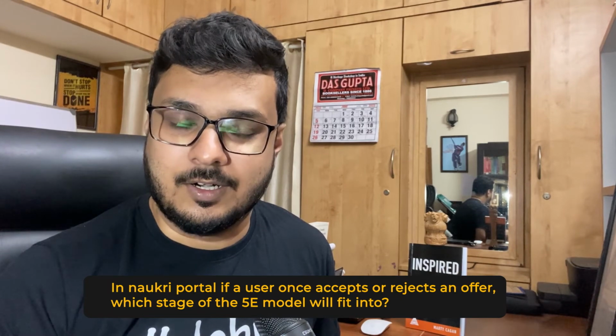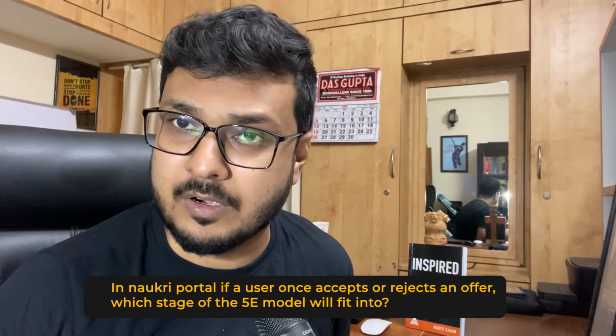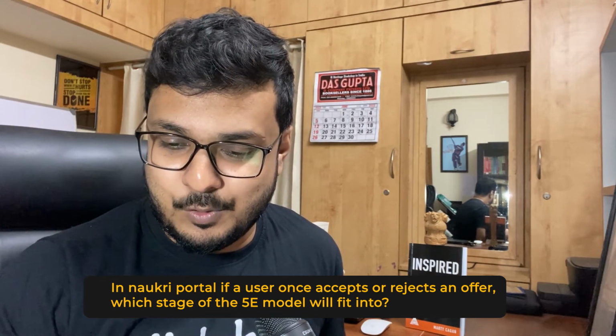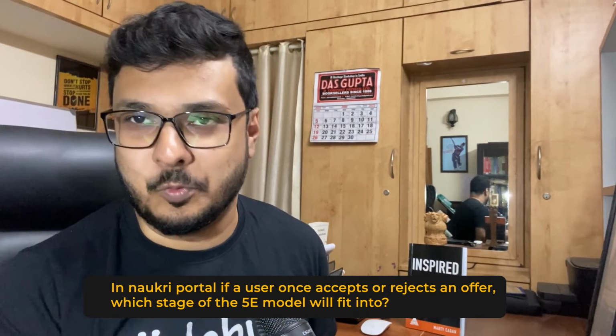Now, in the Naukri portal, if a user accepts or rejects a particular offer, which stage of the 5E model will it fit into?